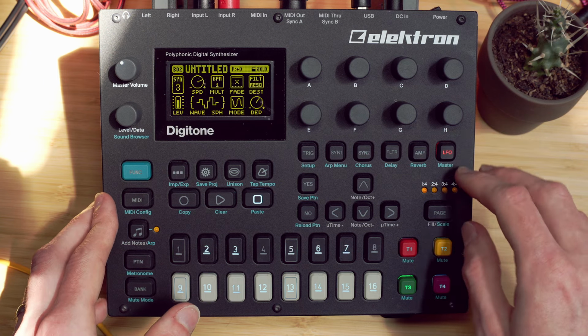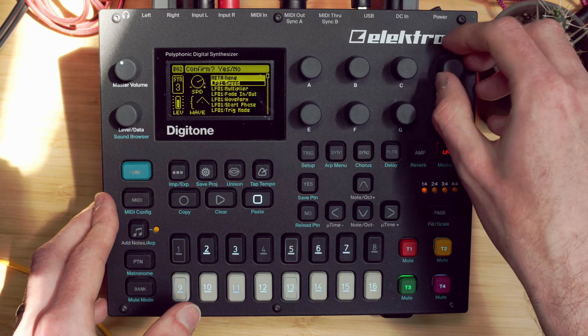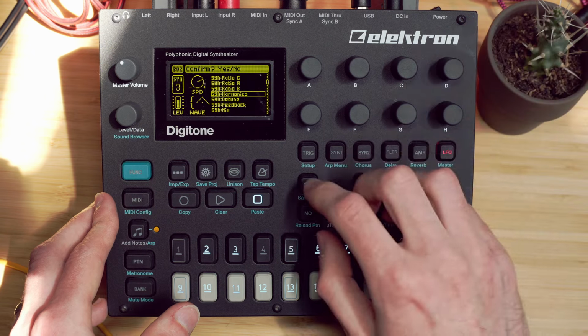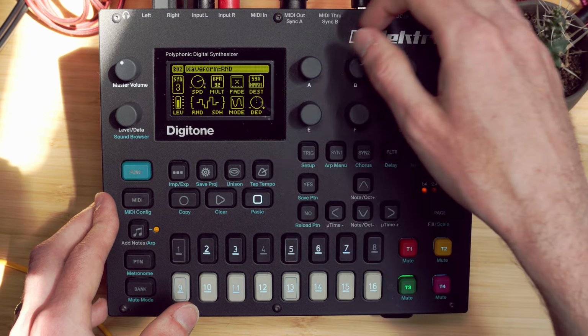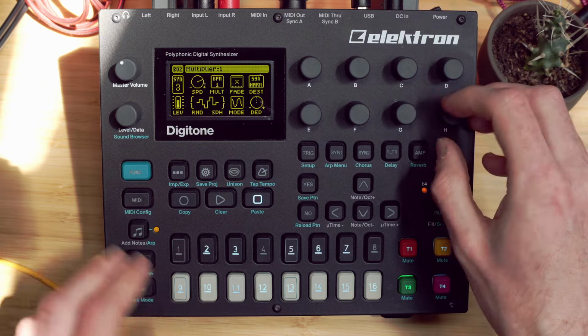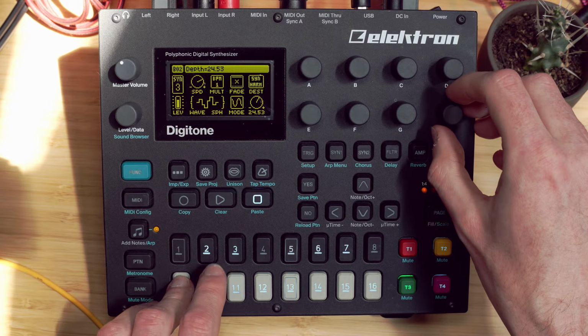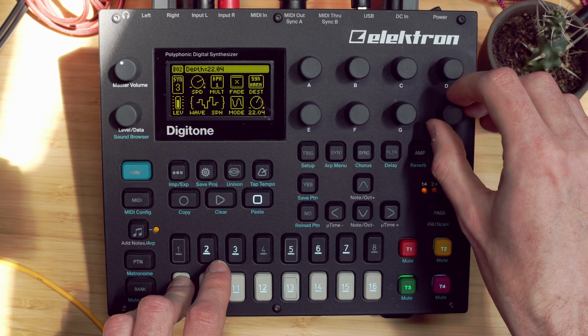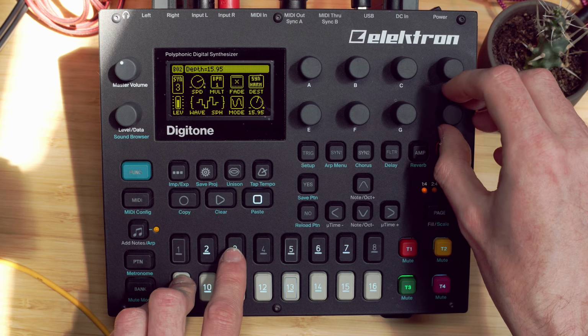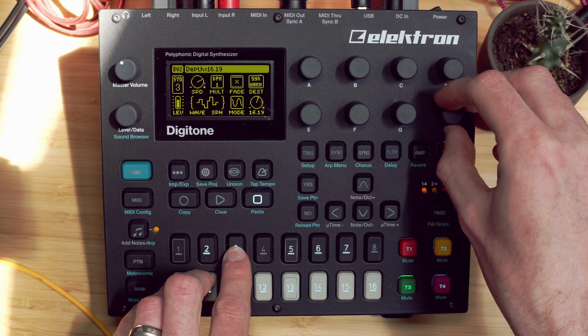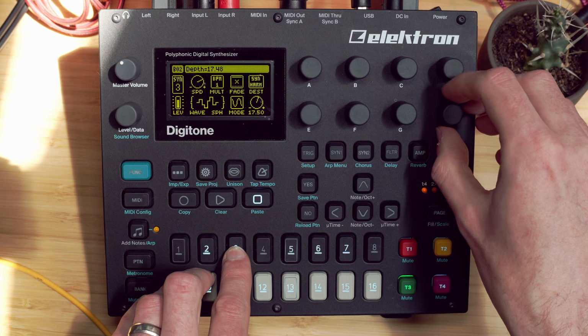Sounds all right there. And in our other LFO, we're going to make it adjust the harmonics, also using a random and a slow BPM. So let's dial that up a little bit. Nice.